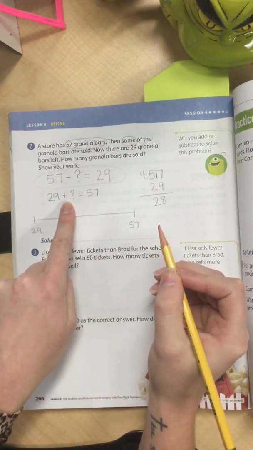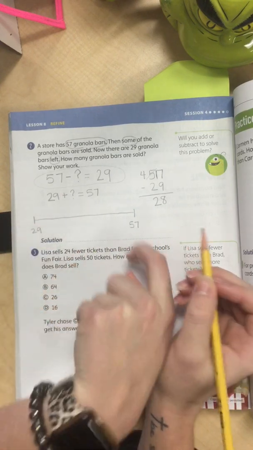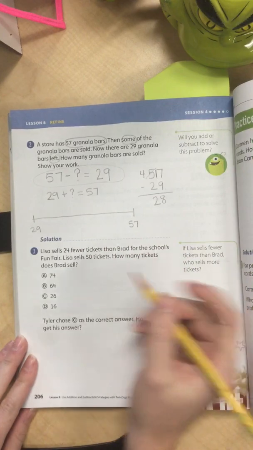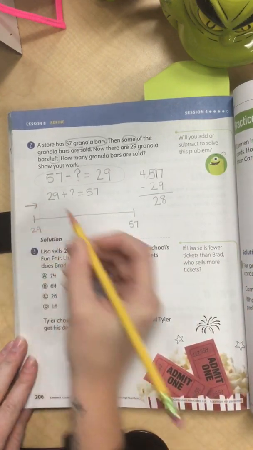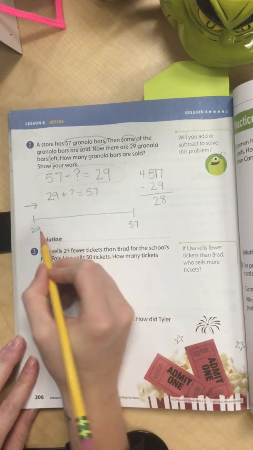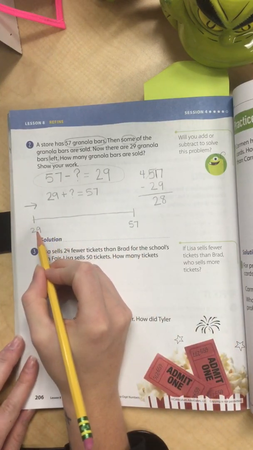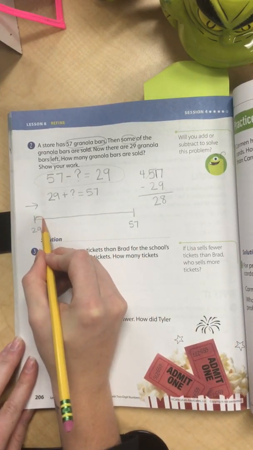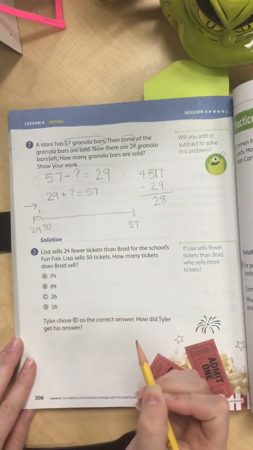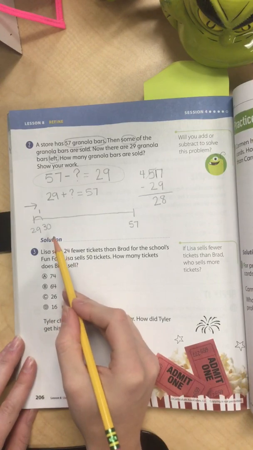Since I am adding, which direction am I going? Am I going bigger or smaller? I'm going to go bigger. So for me, I think 29 is really close to a 10. So I'm going to jump to the nearest 10. 29 is super close to 30, and I just have to take one jump, right? Now I'm in my 10s, and I'm ready to keep going.